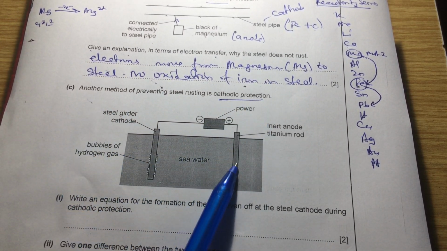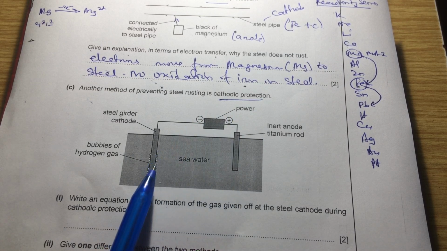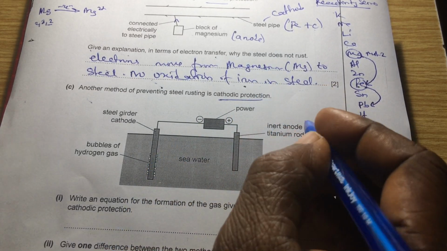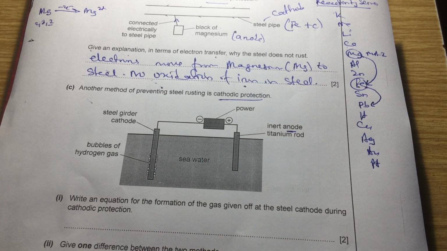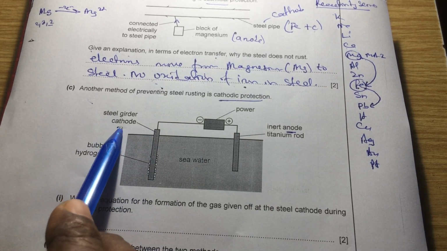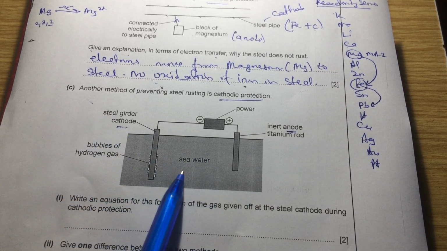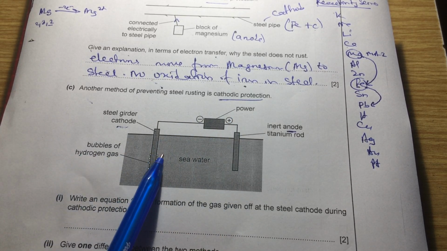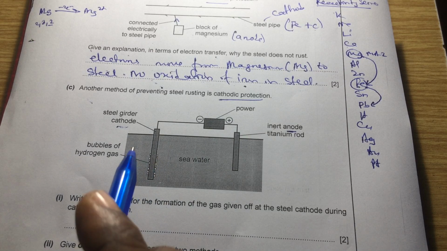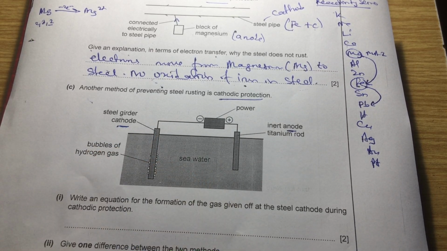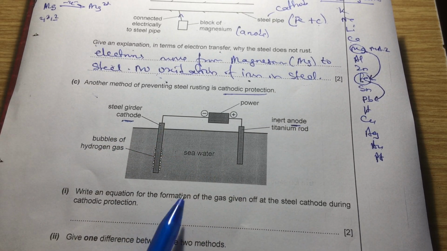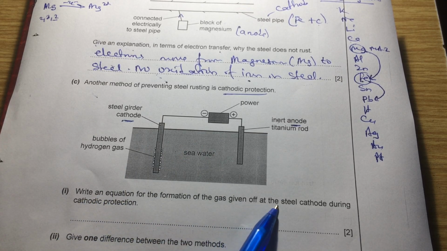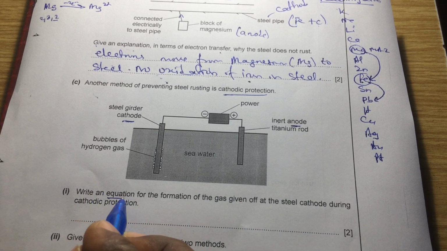Now look at the next question. This is about cathodic protection because of the battery and the inert anode. And this is the cathode, right? This is the electrolyte, the seawater, and this is the power supply. You can also observe bubbles of hydrogen gas at the base of the steel cathode. Now, the question: write an equation for the formation of the gas given off at the steel cathode during cathodic protection. An equation, right?